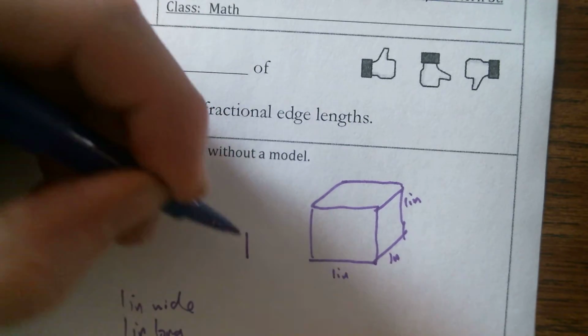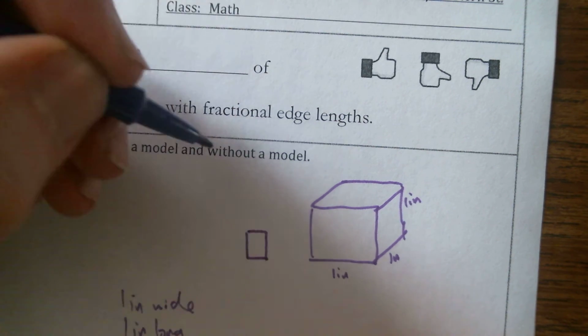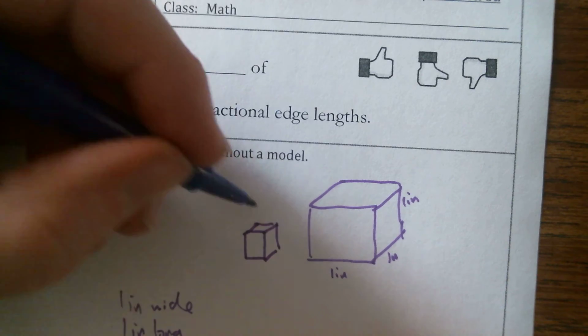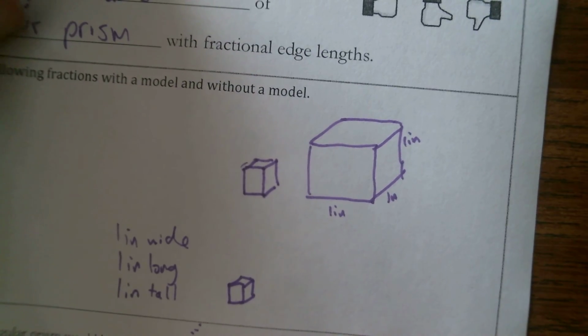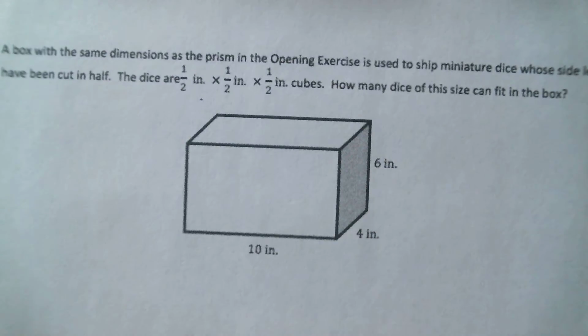So it's going to be half as tall, half as wide, and half as deep. So we're going to fill it with this cube instead. So we're going to focus on this shape, but now it's 1/2 inch by 1/2 inch by 1/2 inch.